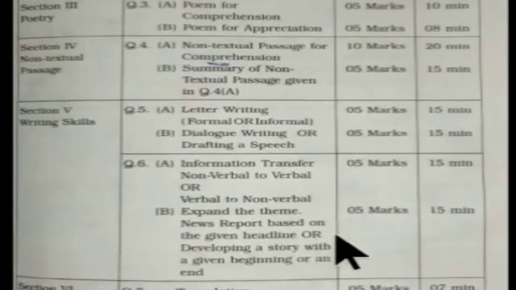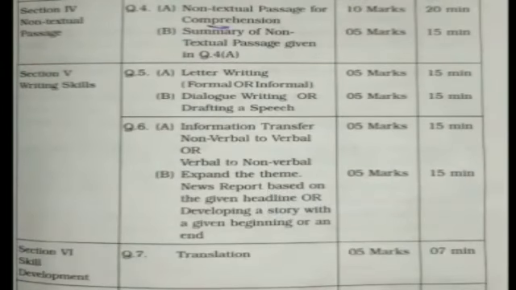Question number 6B, expand the theme. There are the following 2 types in this question. You are required to attempt any one: a news report based on the given headline, or developing a story with a given beginning or an end. This question is for 5 marks and you have to attempt it in 15 minutes. There is also an OR question. You have to select one.